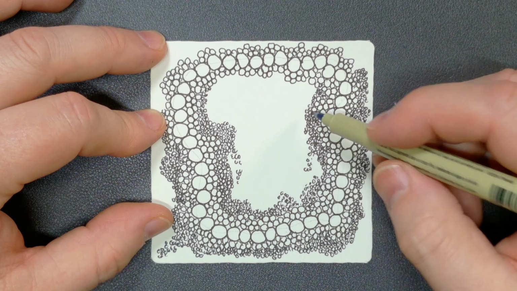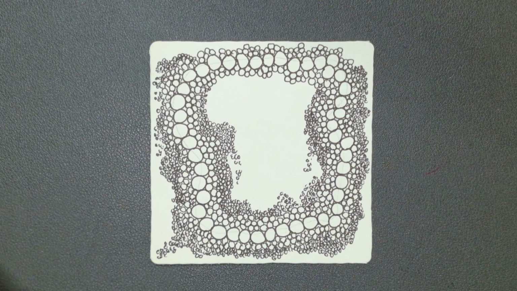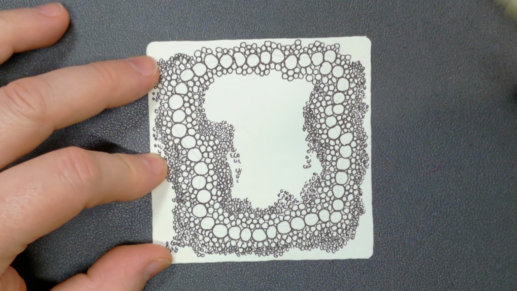Again, it's a way to add some visual interest to your drawing without having to reinvent the wheel. Just do something unexpected with it. Let's take a look at our next tangle.